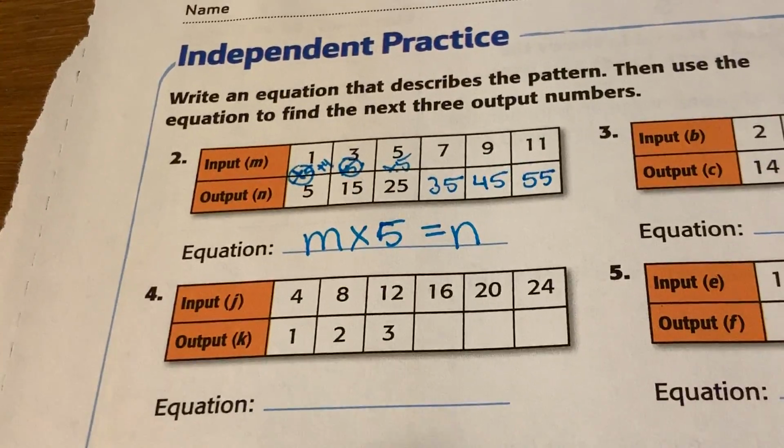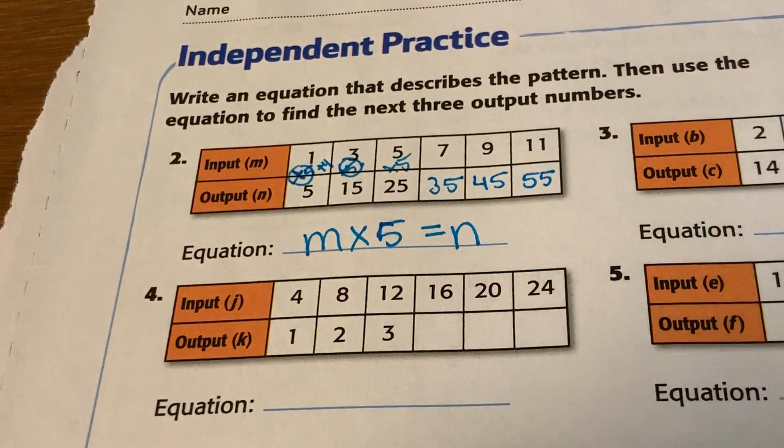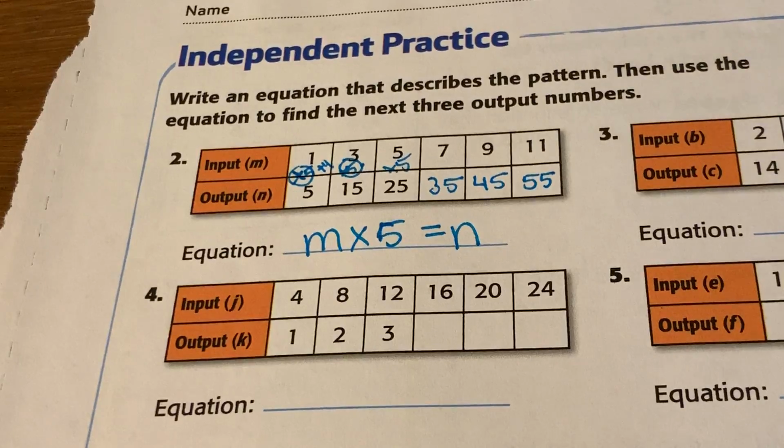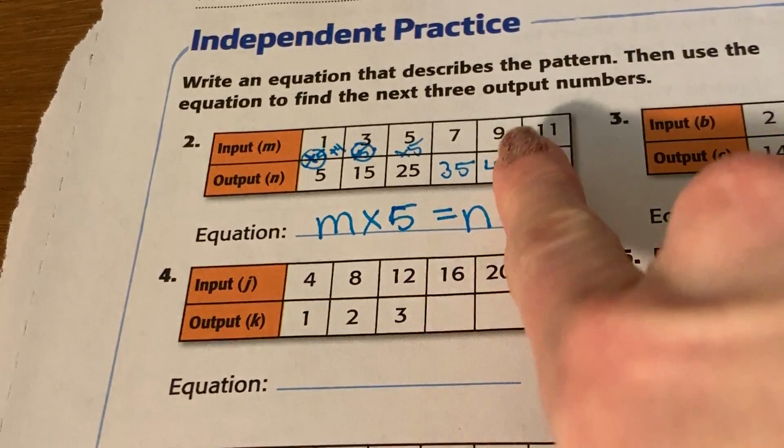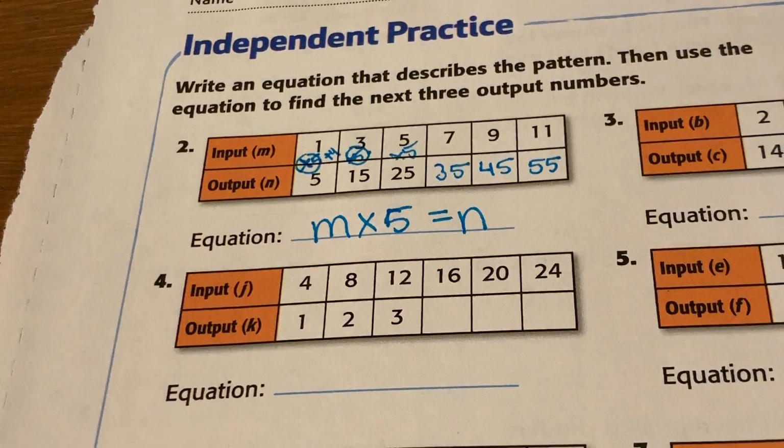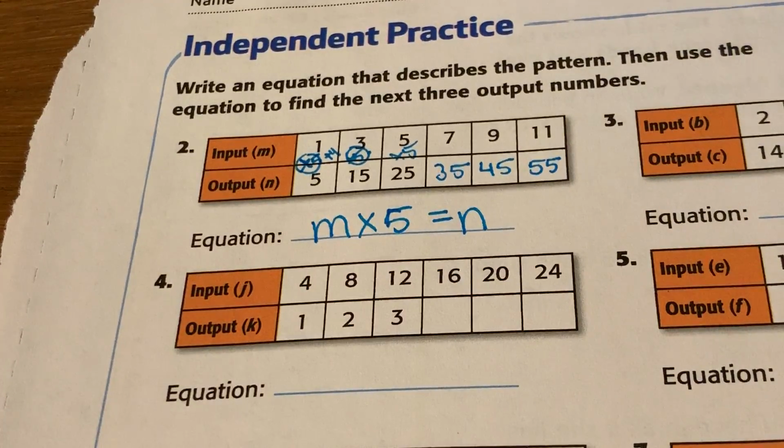All right? So just pay attention to the patterns. Figure out what the pattern is going on, and that'll help you figure out what the rule is. When you figure out the rule, write it as an equation. Input, rule equals output. And don't forget to do your next 3 terms. Make sure all that shows up when you do your work.